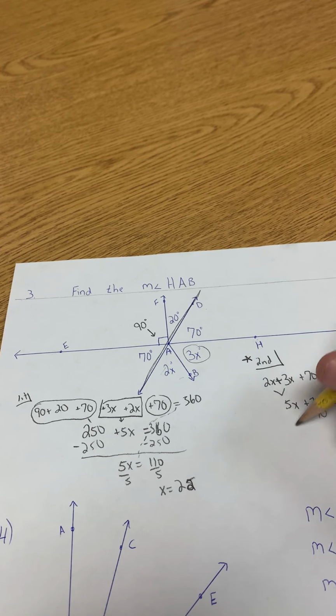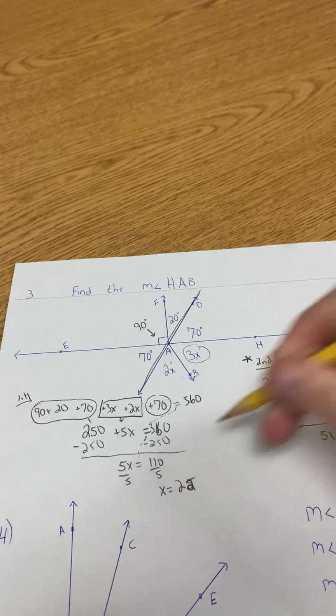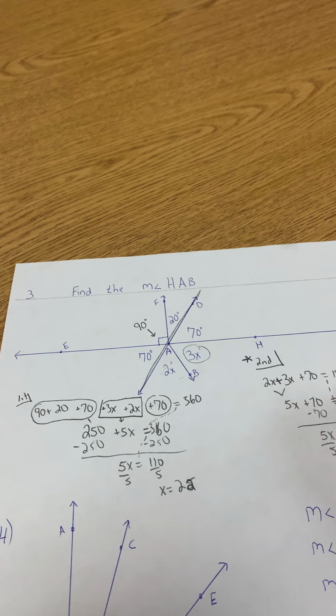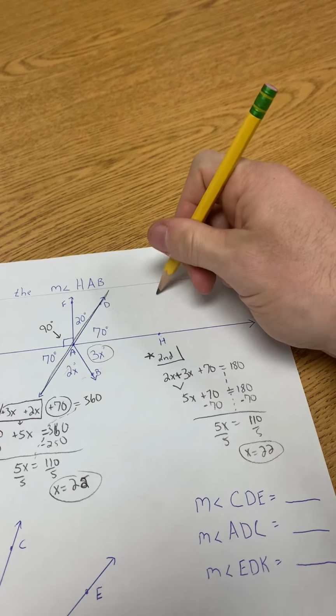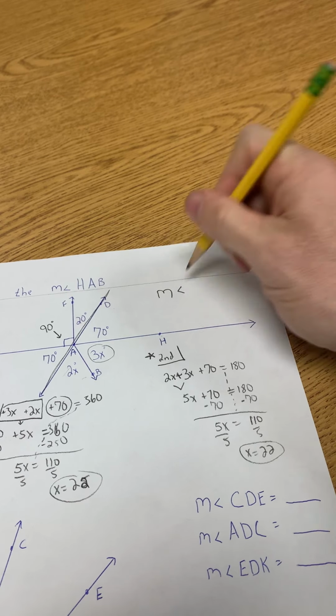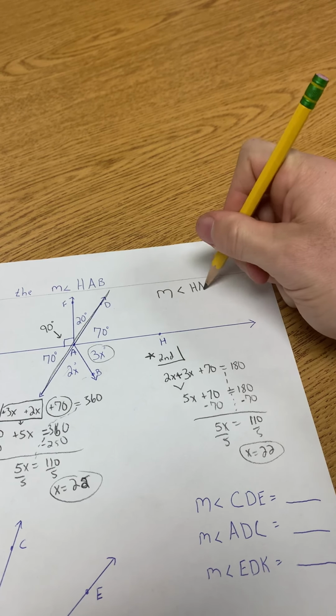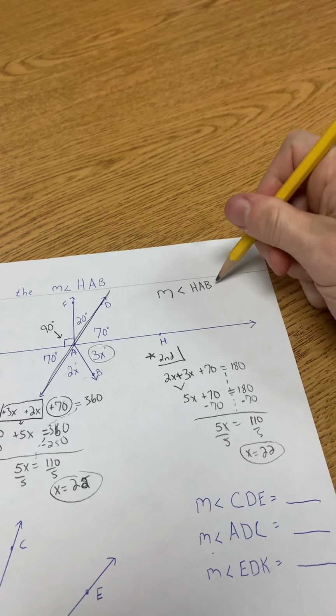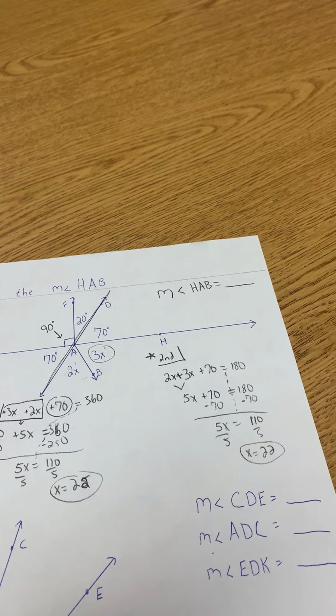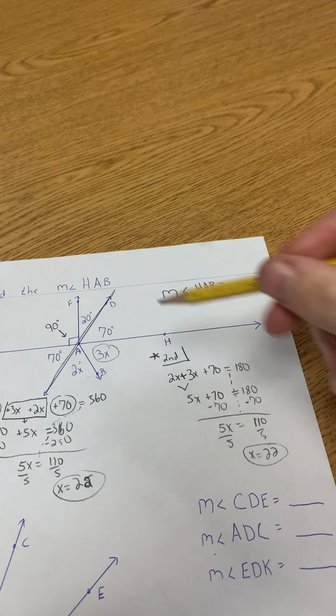Subtract 70 from both sides. That leaves me with 5x equals 110. Wait a minute. That will then leave me with x equals 22 again. So both of those are correct. Oh, sorry. But it wants me to find the measure of angle HAB. And yes, I didn't put this with an equal sign and a line. I apologize. On your quiz, you'll have that. But we're looking for the measure of angle HAB.